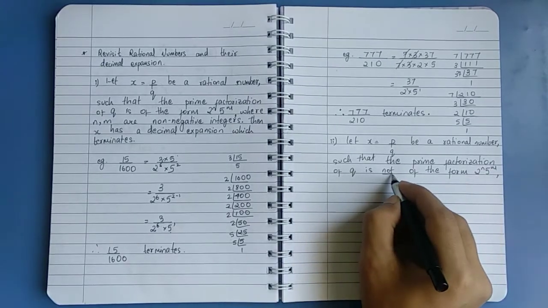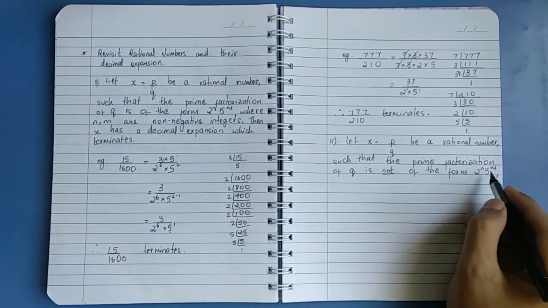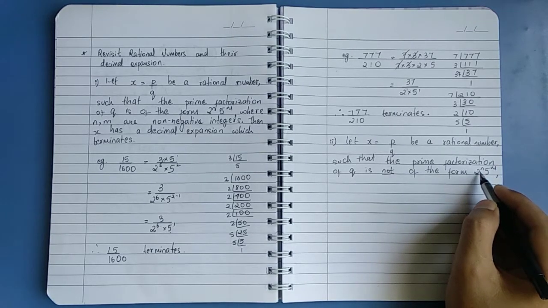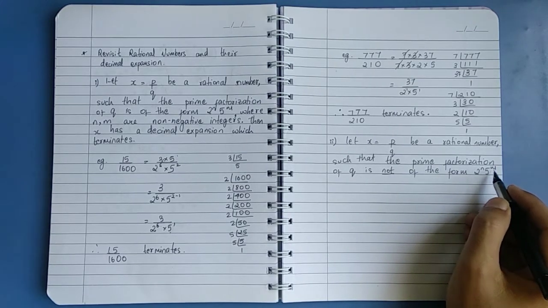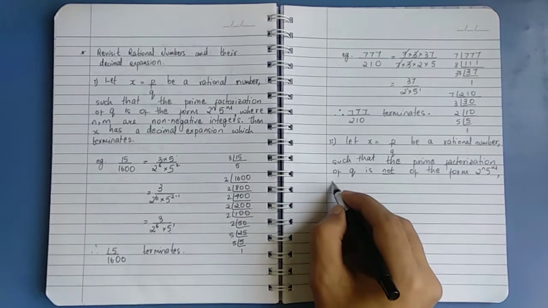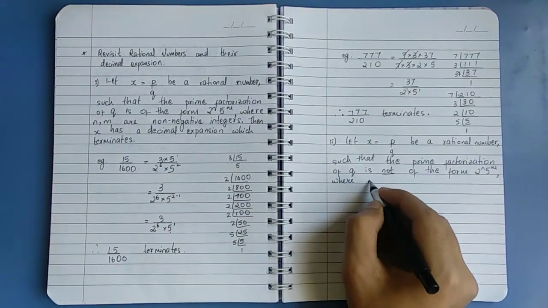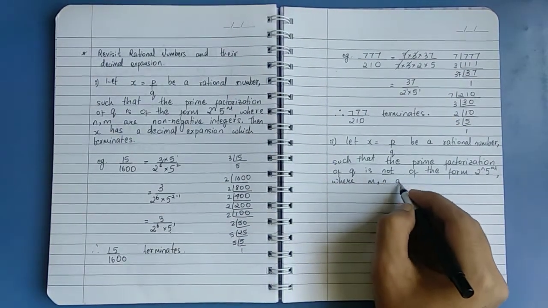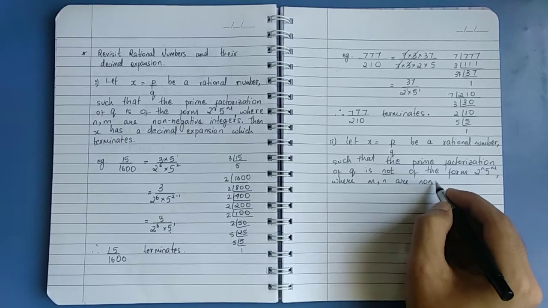Please note that we have a not here, which means the denominator should have another prime number other than 2 and 5, where m, n are non-negative integers.